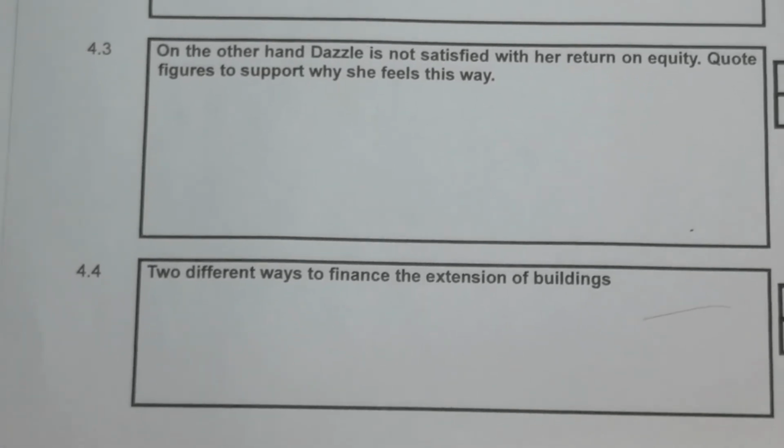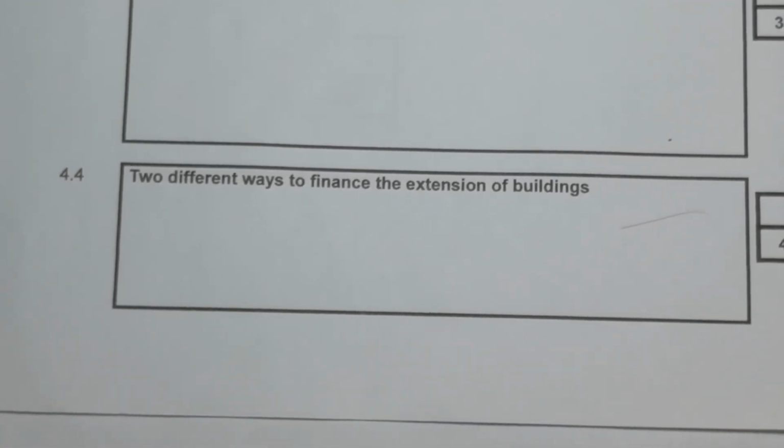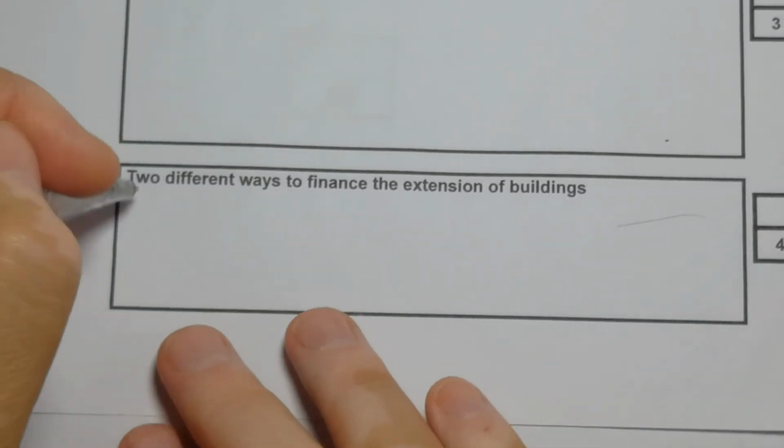Two different ways to finance the extensions of the buildings. In this particular case, you can have any of the following. Increase the capital contribution.